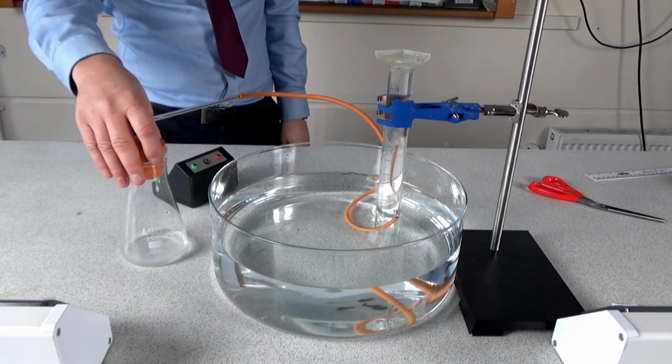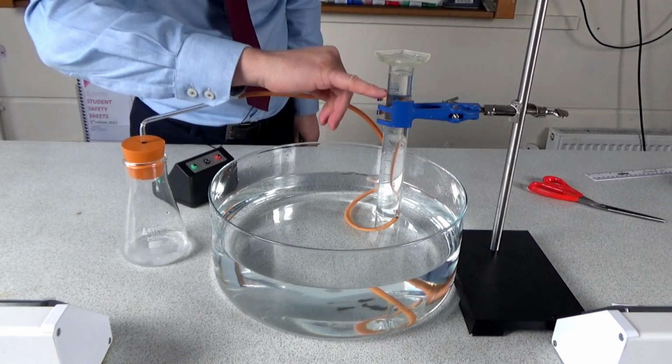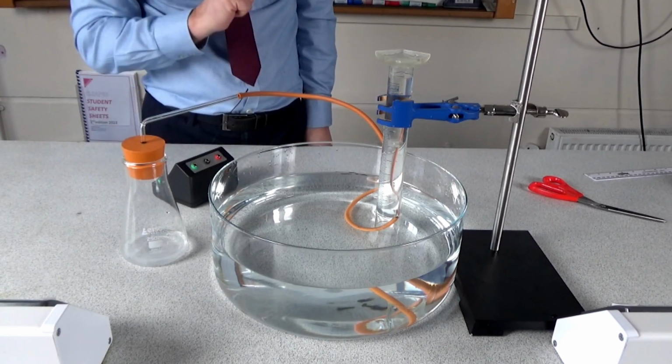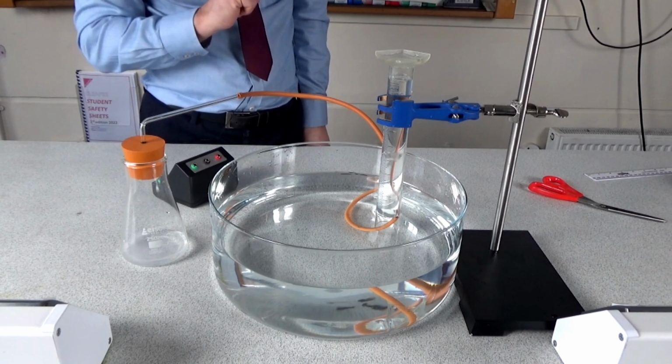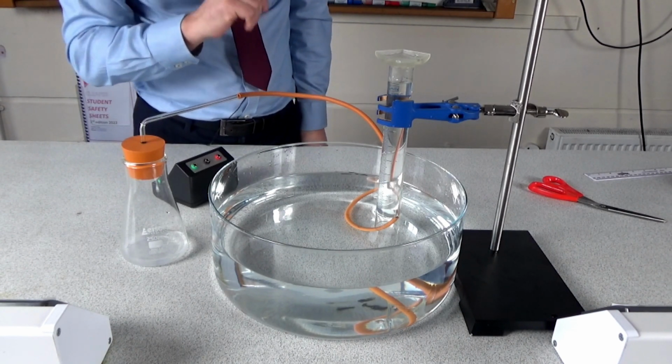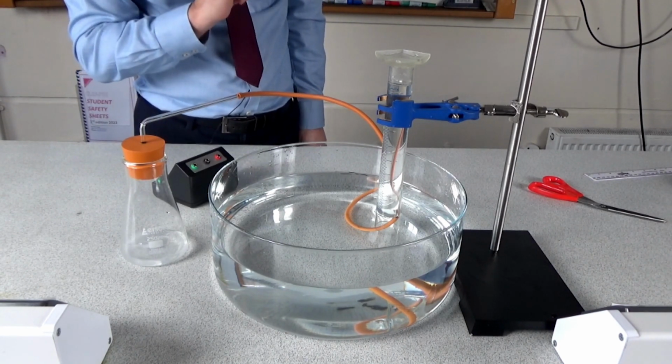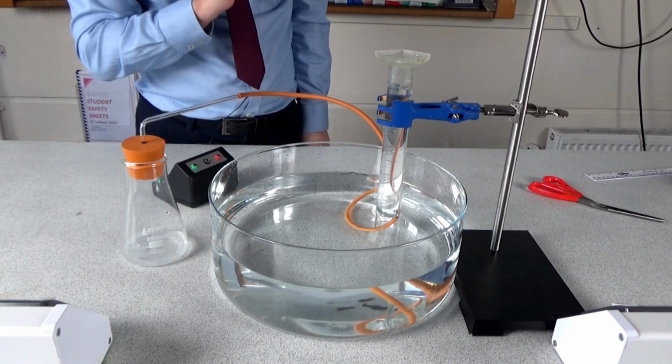So every 10 seconds, the student would read off the volume of gas on the measuring cylinder, and they would keep doing that until no more gas is being produced. I would recommend they keep doing that until they get 3 results the same, and then that will give them a nice shape on their graph.